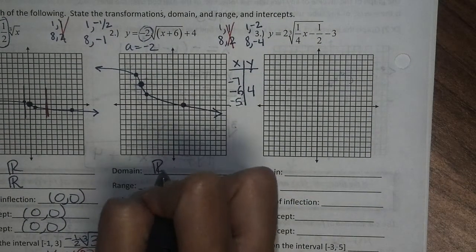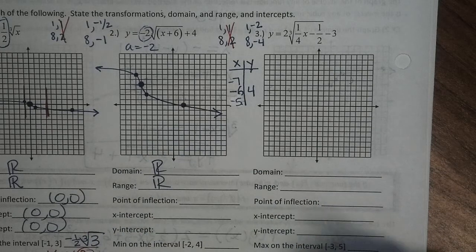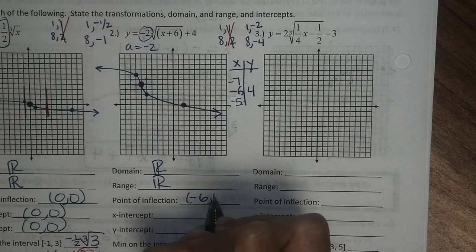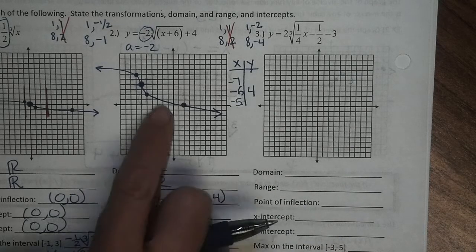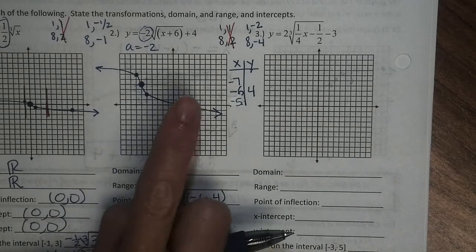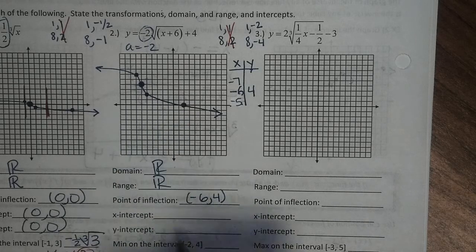All real numbers, always. Inflection point is (-6, 4). The x-intercept, I can see it from the graph because I see that it's (2, 0).